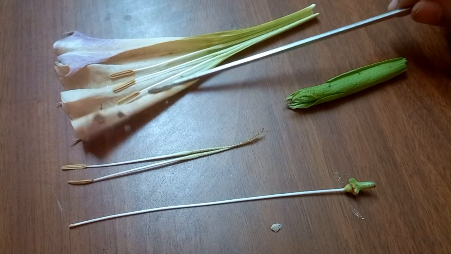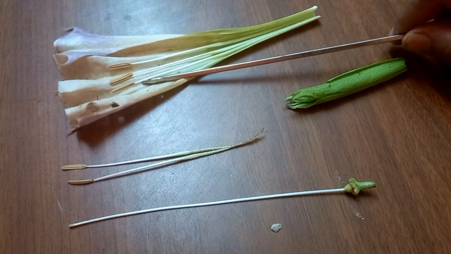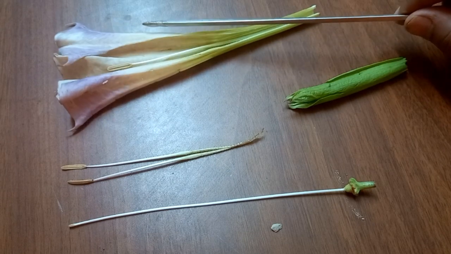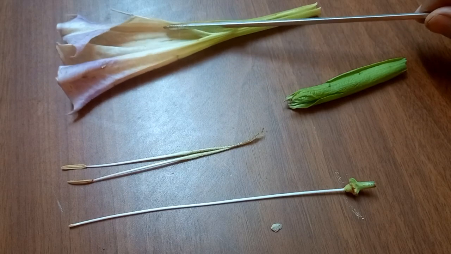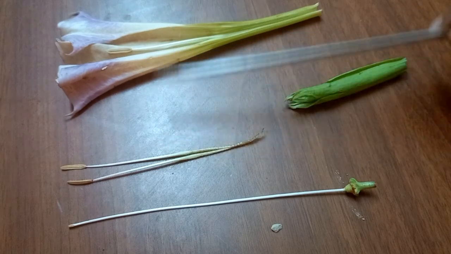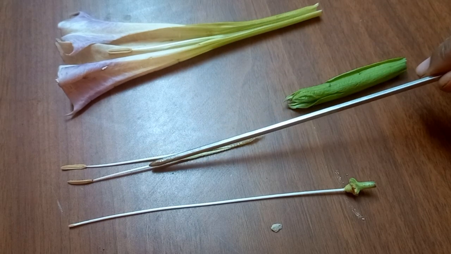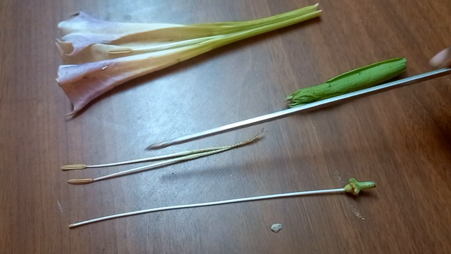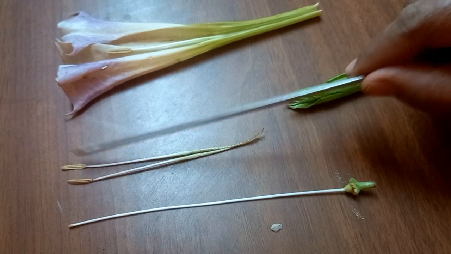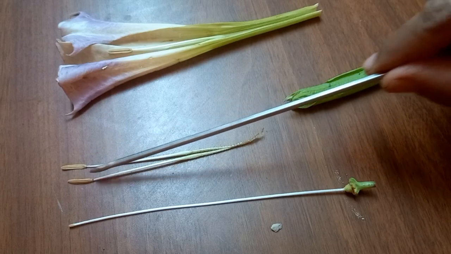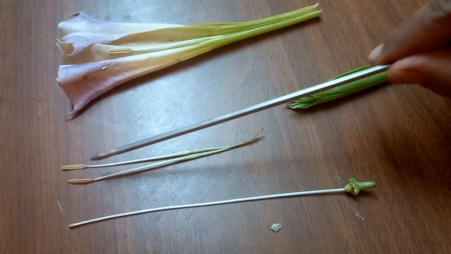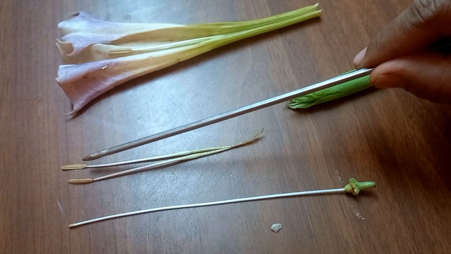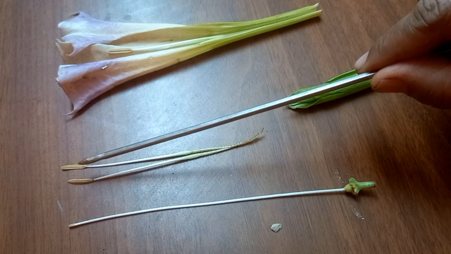Now after that, the next part of the flower is the male reproductive part. Those are the stamens, and these stamens are fused with the petals in dhatura. Now I have separated two of them so that I can explain the structure of the stamen. This is the male reproductive part of the flower, and it has two parts: the filament and the anther, and inside the anther are present the pollens.